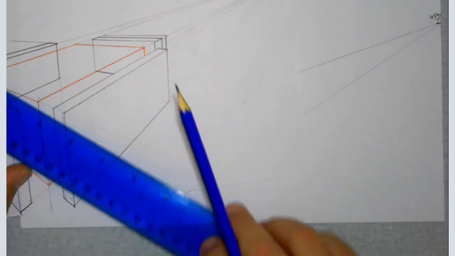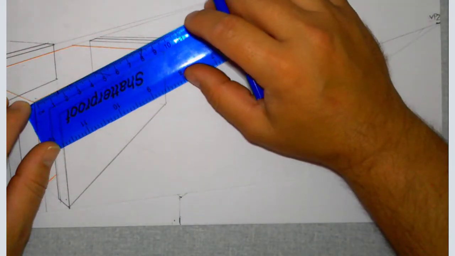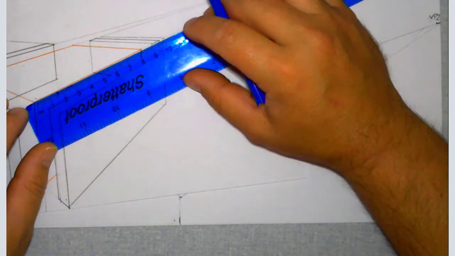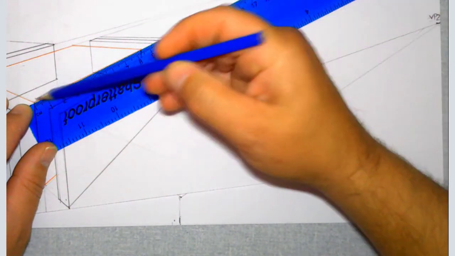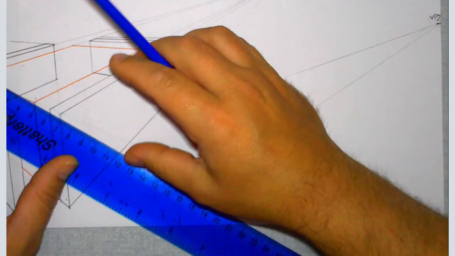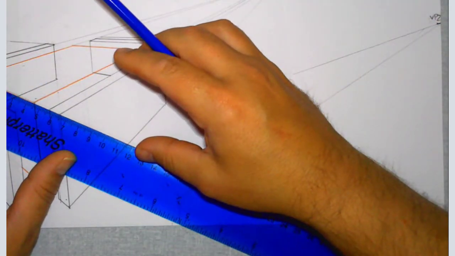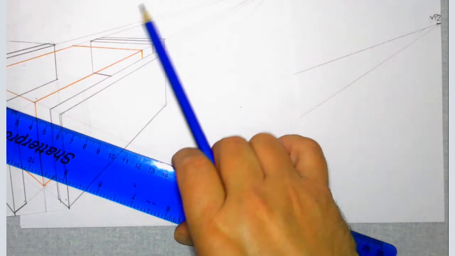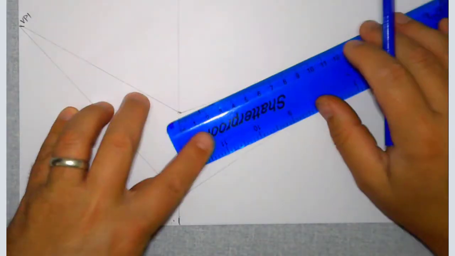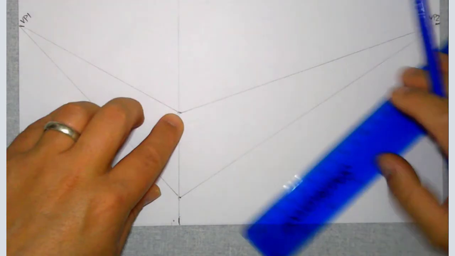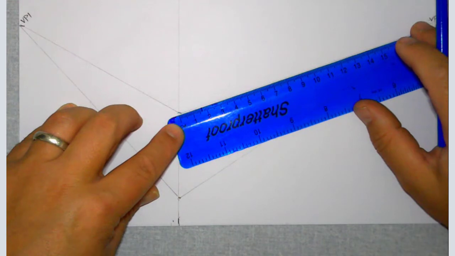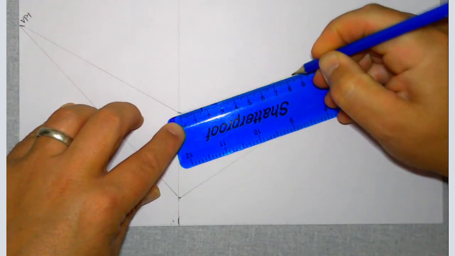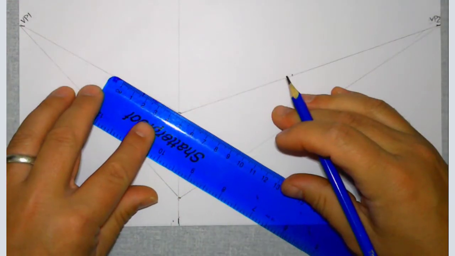Now we're going to plot back in that direction from that top corner, and that was 85 along that line, and we're going to come along the front line 45. So we've got 85 and 45 we'll measure. So from that top corner, I'm doing 85. And from that top corner there, I'm doing 45.